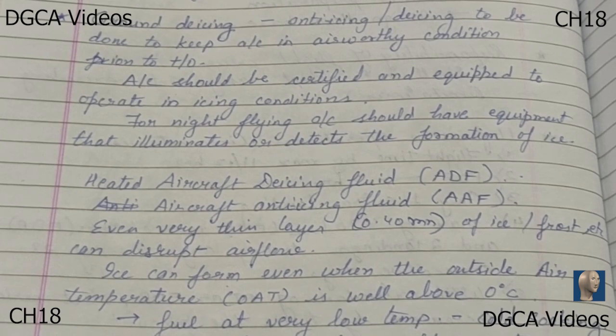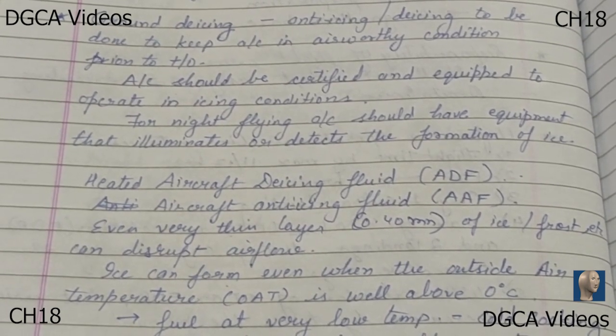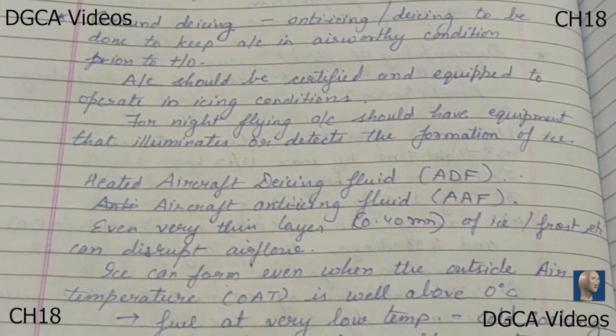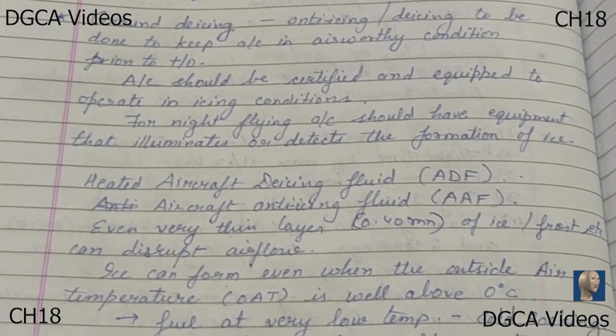Even snow, ice or frost affects the proper operation of the aircraft. It makes the surface rough, so it severely affects lift, increases drag, and impairs maneuverability during takeoff or initial climb phases.